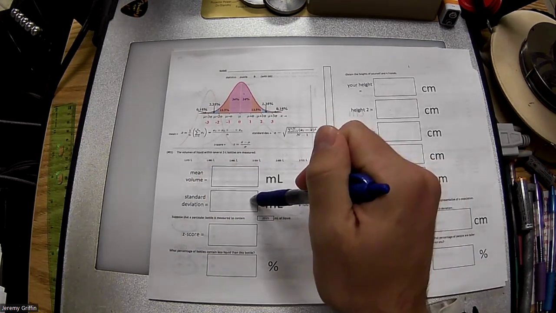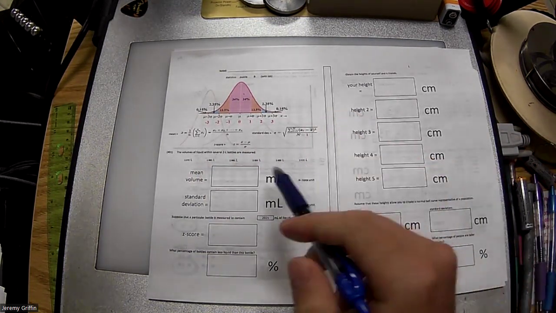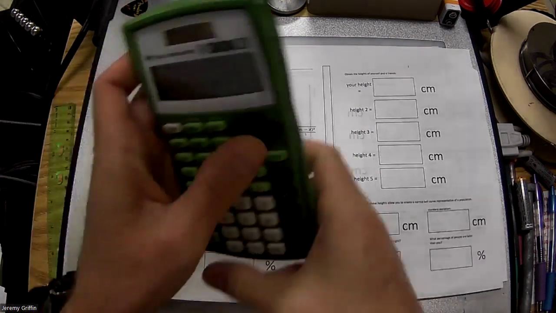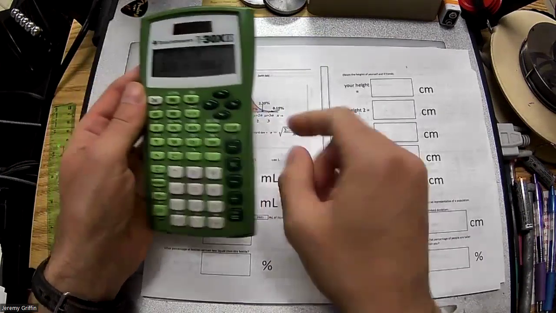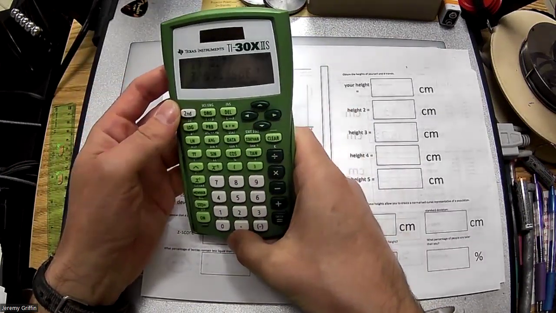What is the mean? What is the standard deviation? So let's start to crunch this data. Do you guys have a calculator? We'll just let the calculator handle these formulas right here. Let's clear out what's already there.